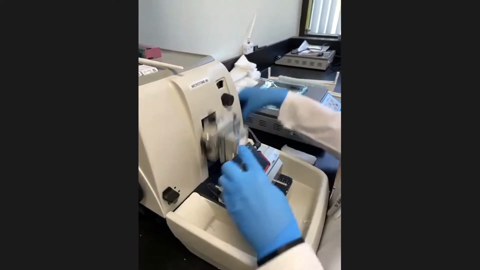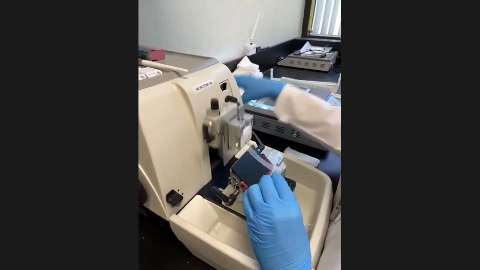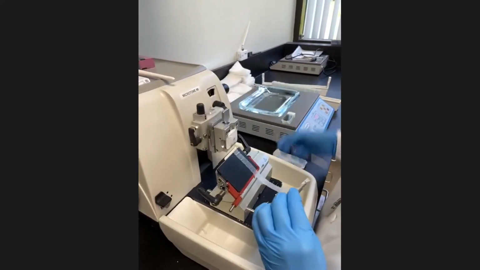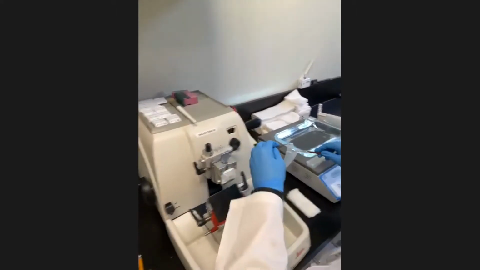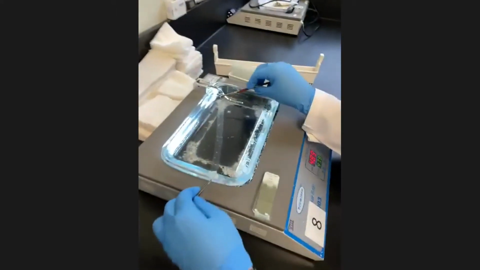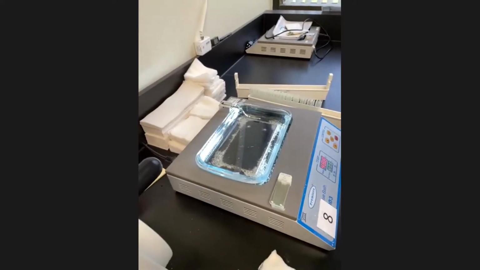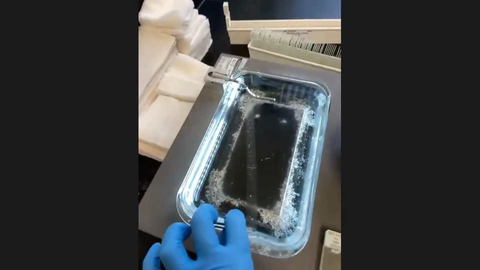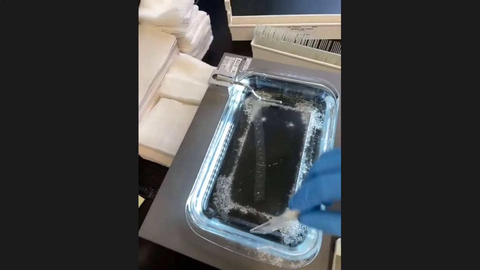I'm facing off the block right now so that I can see the face of the tissue, and you might be able to see it slowly start to come in. So this is what we call a paraffin ribbon. And I'm just going to be very careful, and voila. We're looking for tissue without any wrinkles and folds, and we will then separate the tissue and mount it on the slide just like that.